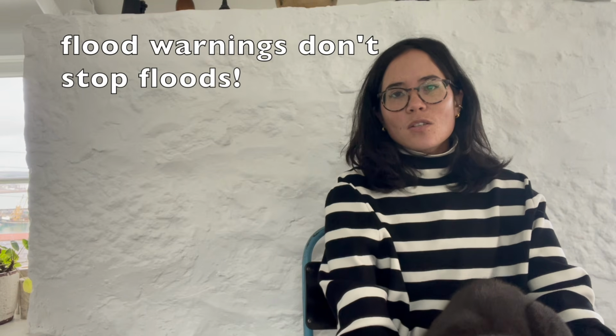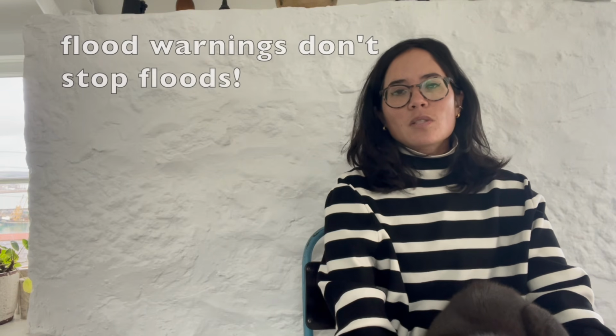Firstly, those flood warnings may not occur quickly enough, people may not hear them. Secondly, it doesn't actually stop any of the flooding. So although people's lives will definitely be saved, if the flooding is such that people's homes still get damaged, then obviously this isn't a sufficient method.